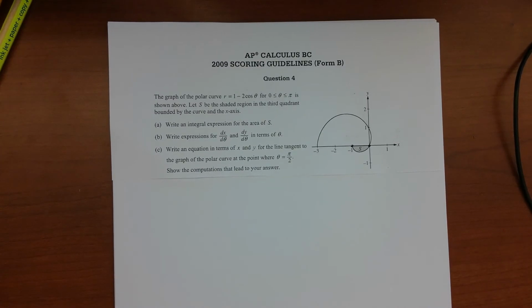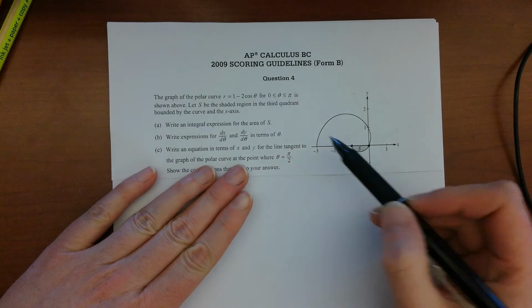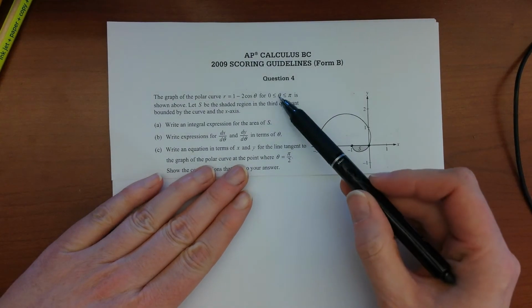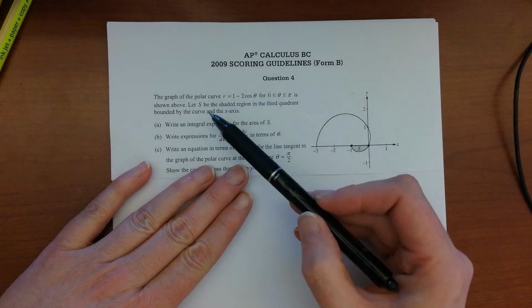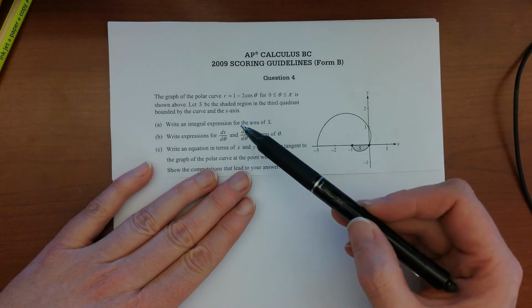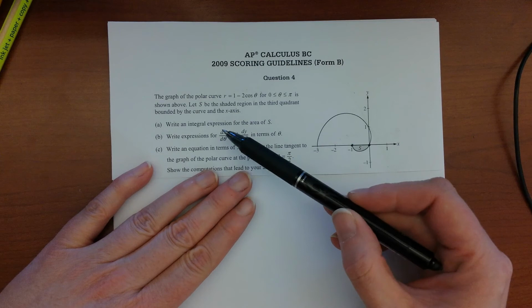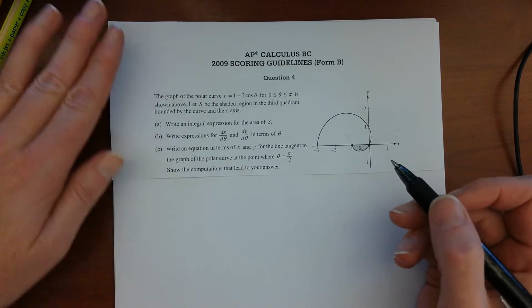2009, Form B, Problem 4, says the graph of the polar curve r equals 1 minus 2 cosine theta for theta values from 0 to pi is shown above, I think it means to the side. Let S be a shaded region in the third quadrant bounded by the curve and the x-axis. For part A, we're supposed to write the integral expression for the area of S.